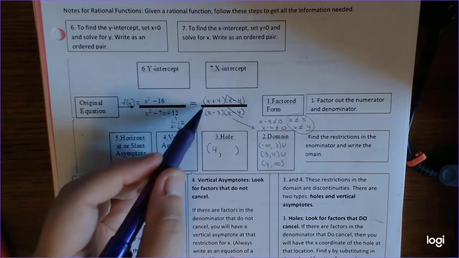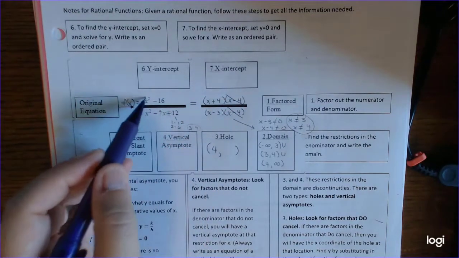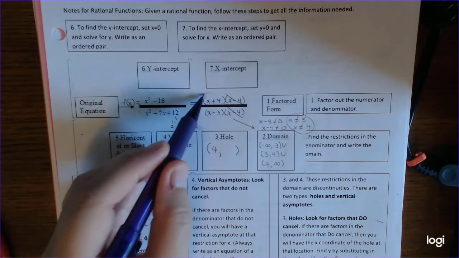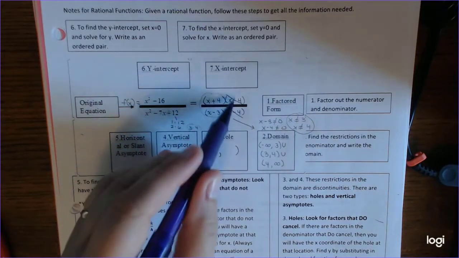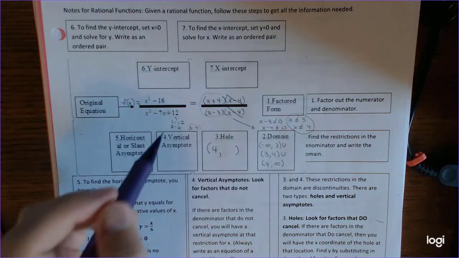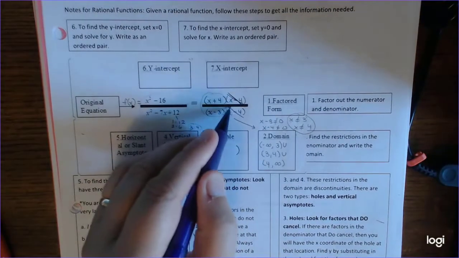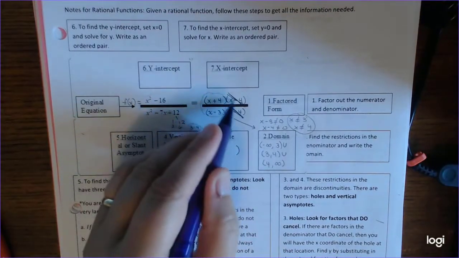Well, this rational function, before I canceled out the x minus 4, is going to look just like this rational function without the x minus 4, except this rational function is going to have a hole at this point. So all you have to do, and I say all you have to do, but students struggle with it, is plug that 4 into this function here after you cancel.